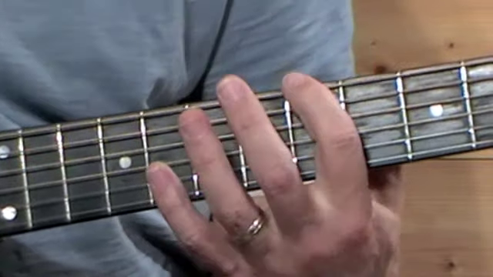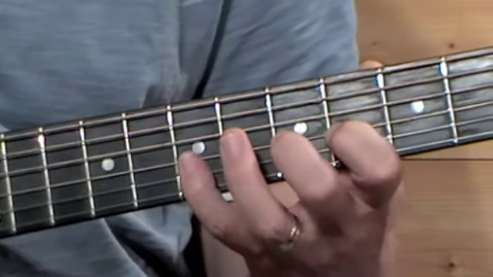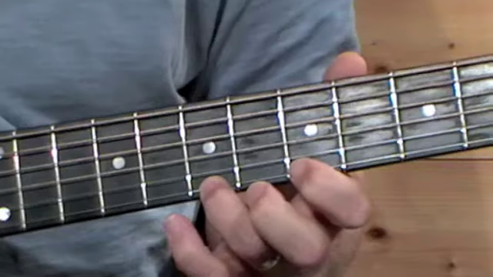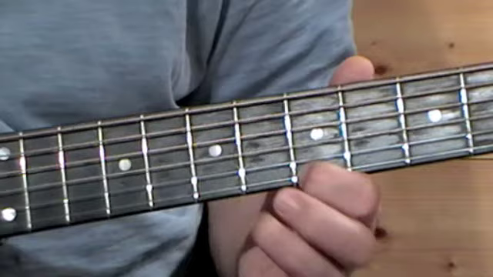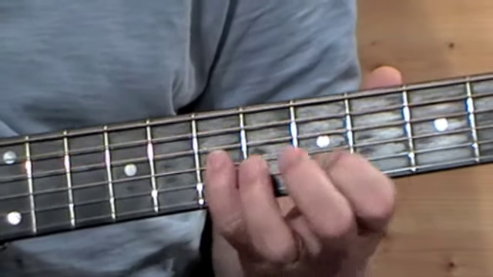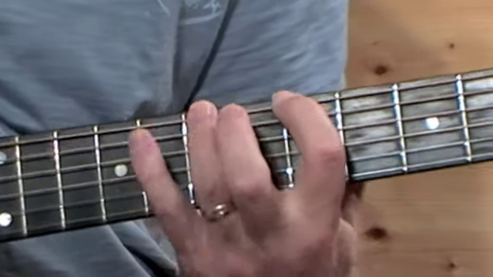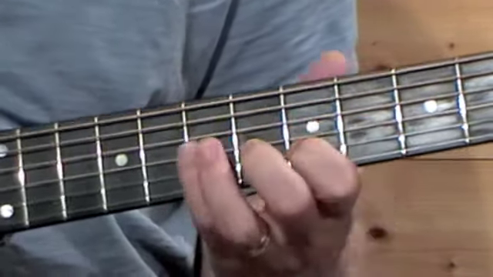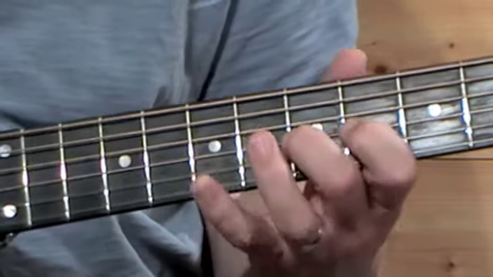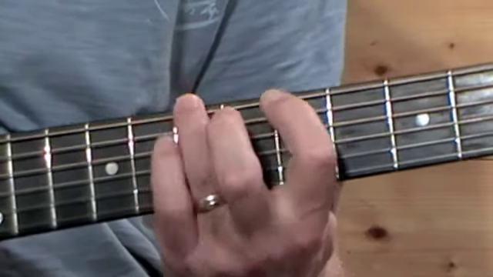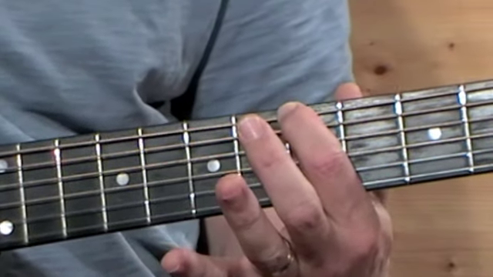So altogether we put this octave together, followed by this one, followed by as much of that one as we can fit in, and then we come back, and that's our whole position covered.